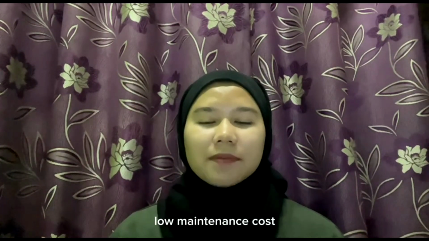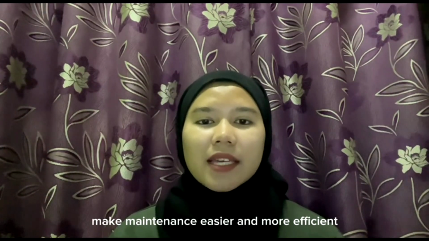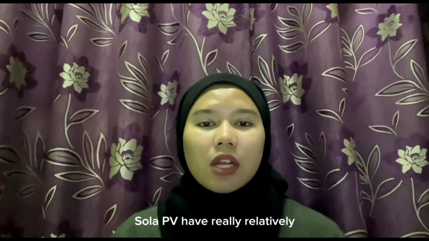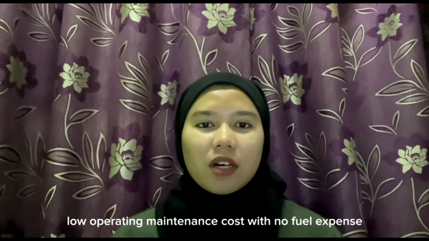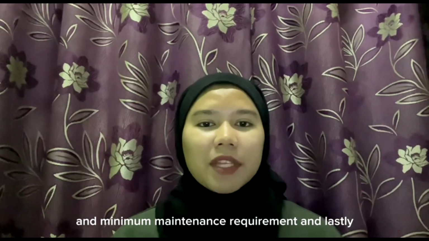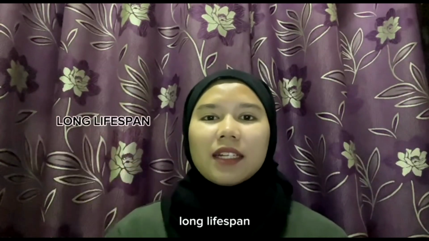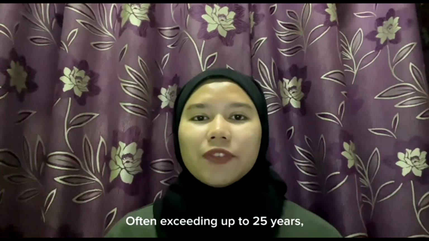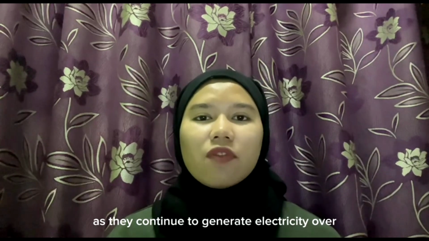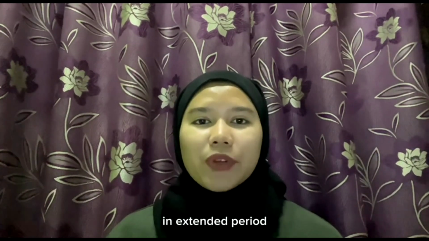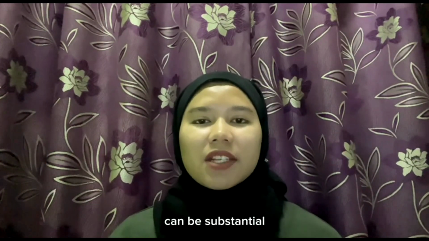Low maintenance costs. Advancement in solar technology makes maintenance easier and more efficient. Solar PV has relatively low operating and maintenance costs, with no fuel expense and minimal maintenance requirements. And lastly, long lifespan, often up to 25 years or more, as they continue to generate electricity over an extended period. The cumulative savings on energy bills can be substantial.